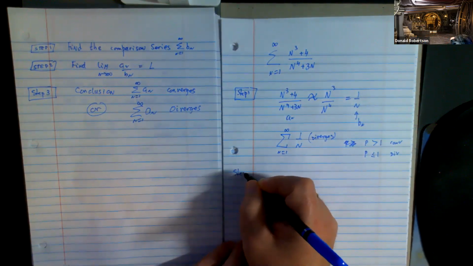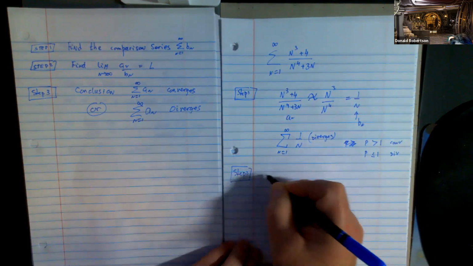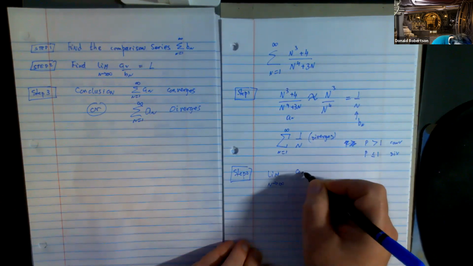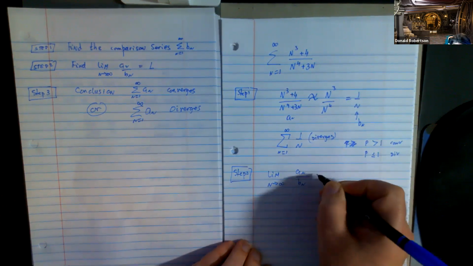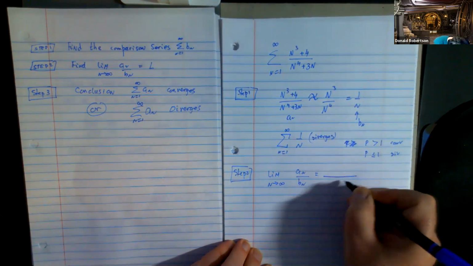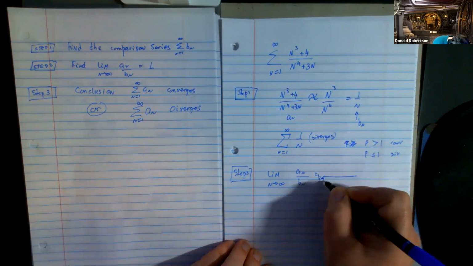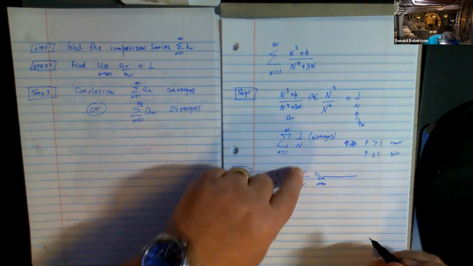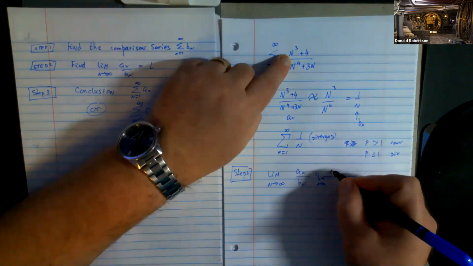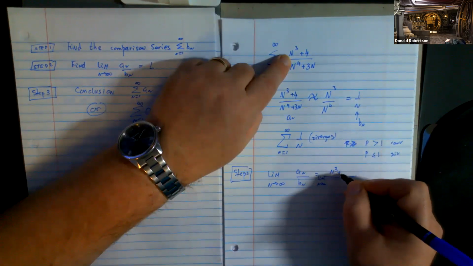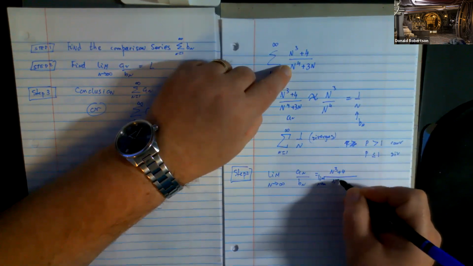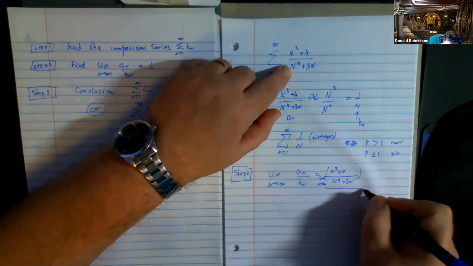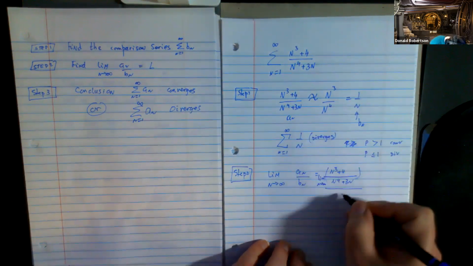Step 2. We're going to find the limit as n tends to infinity of this ratio. Now it's going to be really ugly looking, because almost always these an and bn are fractions, but here goes. It's an n cubed plus 4 over an n to the 4 plus 3n, that's the top guy, and the bottom guy is 1 over n.